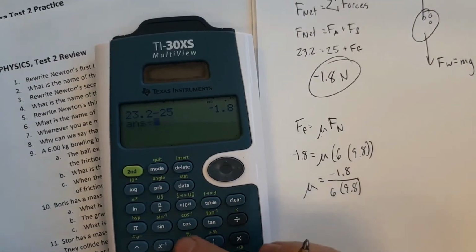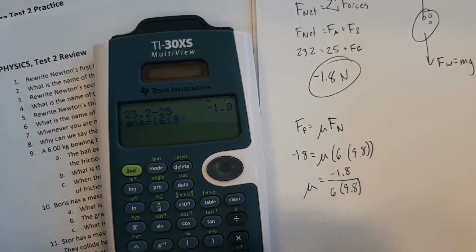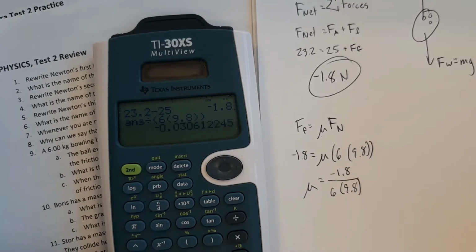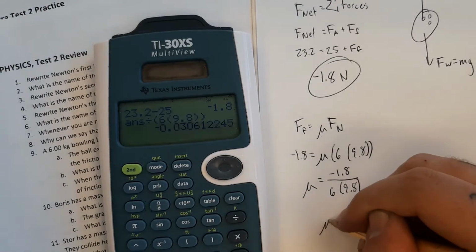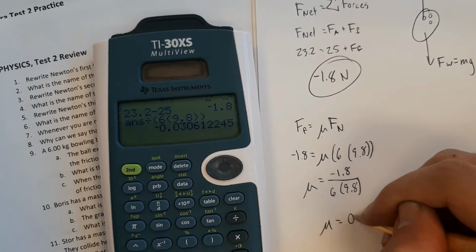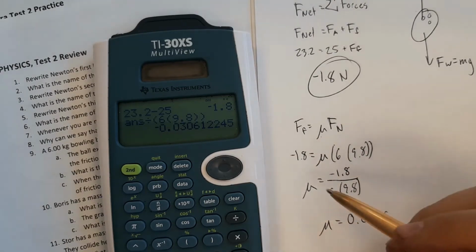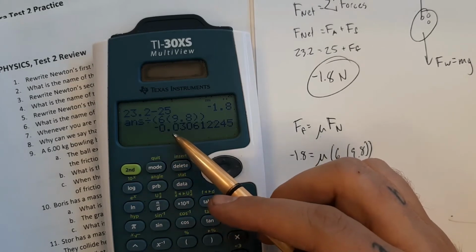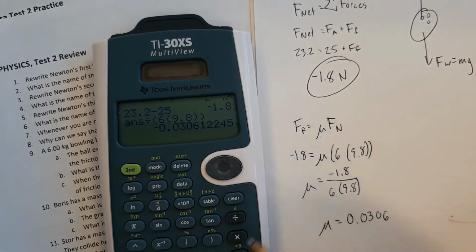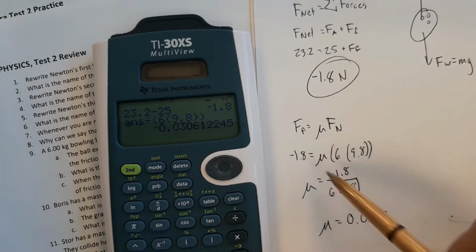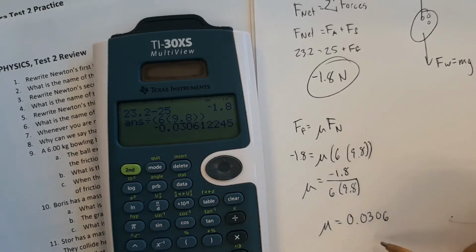So negative 1.8 divided by 6 times 9.8. Okay, so we end up with a coefficient of friction of 0.0306. Okay, now do notice there is a negative on there. The negative is on there because we said that our friction was in the negative direction. Whenever you're doing your coefficient of friction, it doesn't actually have a direction.